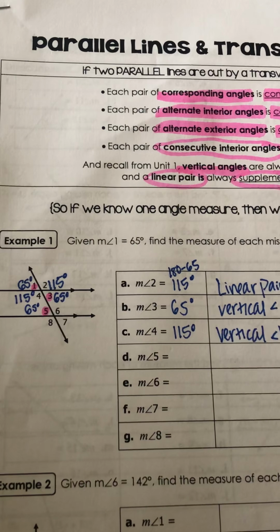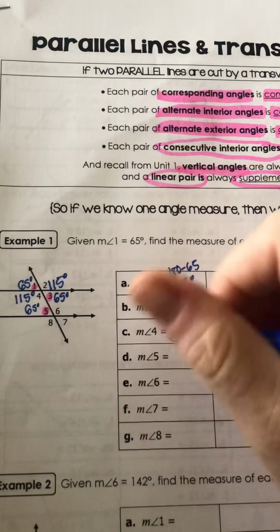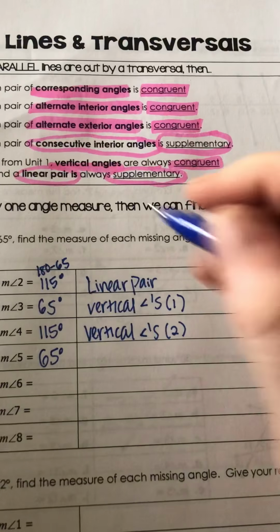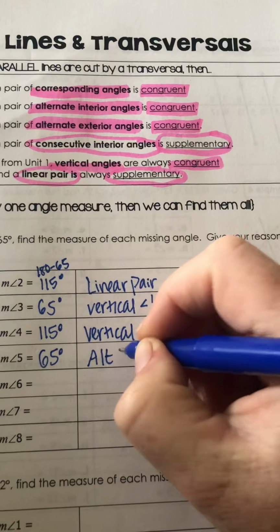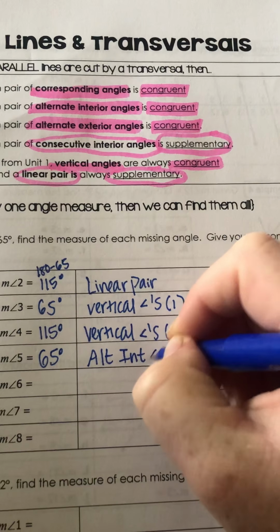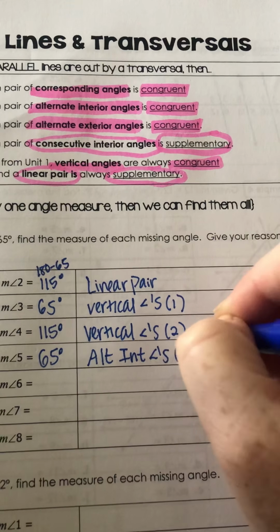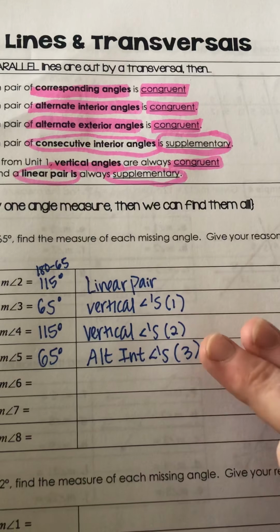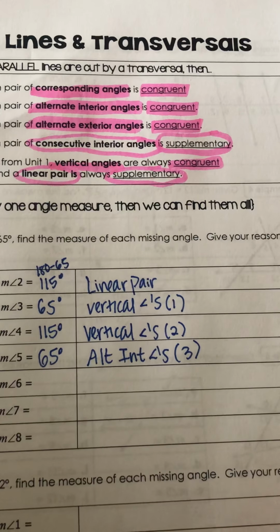There's a lot of different ways we could say this, but I'm going to say 65 degrees, and I'm going to use what I said first, alternate interior angles with angle 3. If you saw a different way to get that answer, you can write your different reason here. That's totally fine. There's a lot of ways to find the answer.